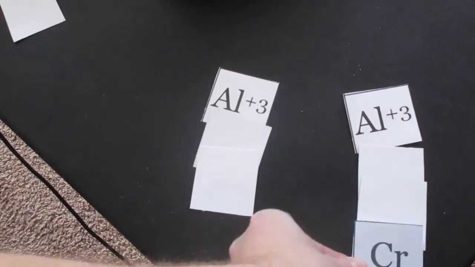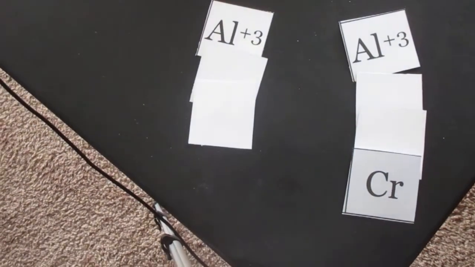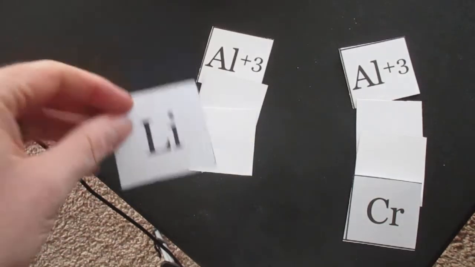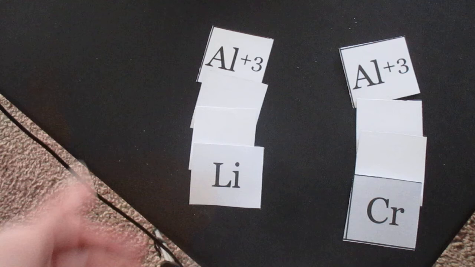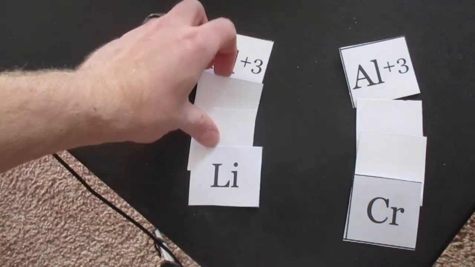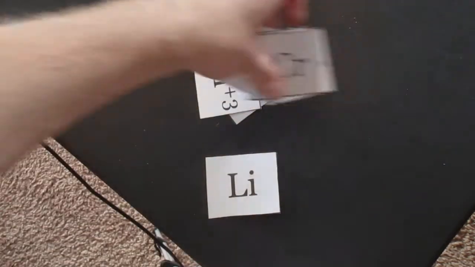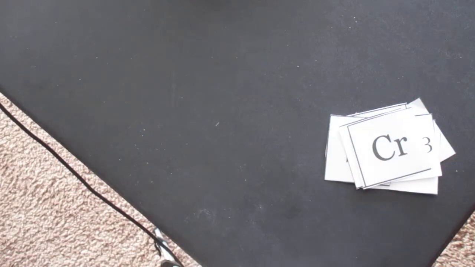So in this case, chromium, as I fixed the camera, I apologize, it's 24. Lithium. Well, chromium's 24, lithium is 3. All of these go to this person. So that's what we're going to be doing, a quick little review of electrons here.